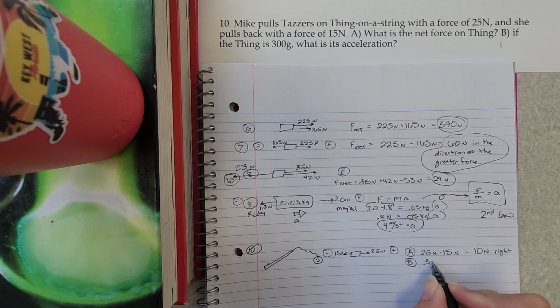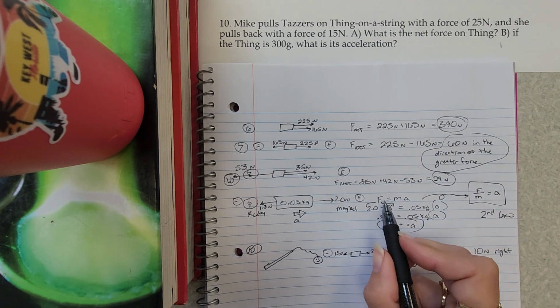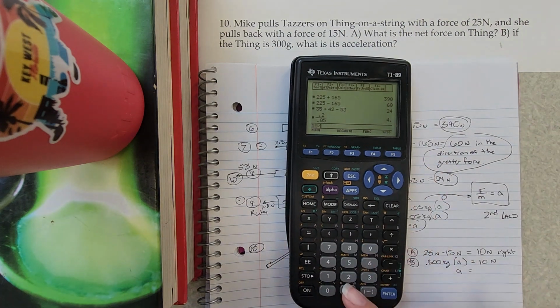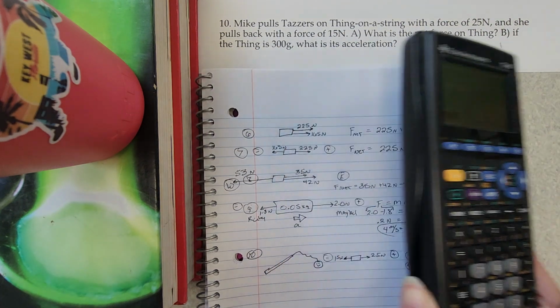300 grams is 0.3 kilograms, times acceleration will equal the net force. Okay, so force equals mass times acceleration. So the acceleration is 10 divided by 0.3, or 33.3.